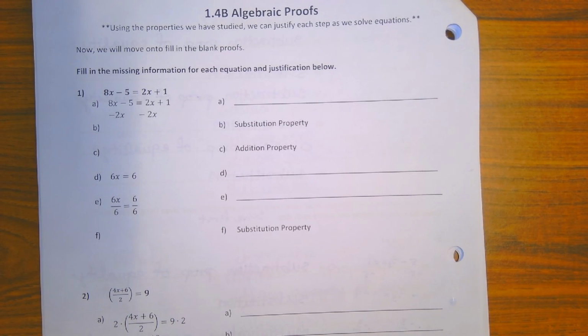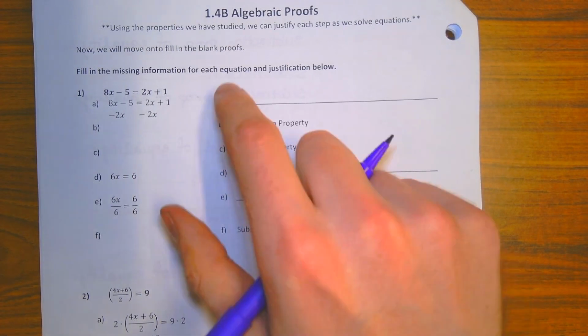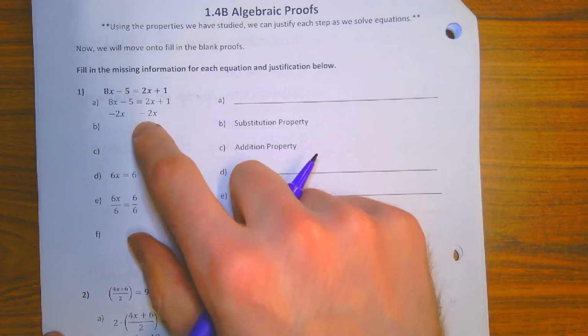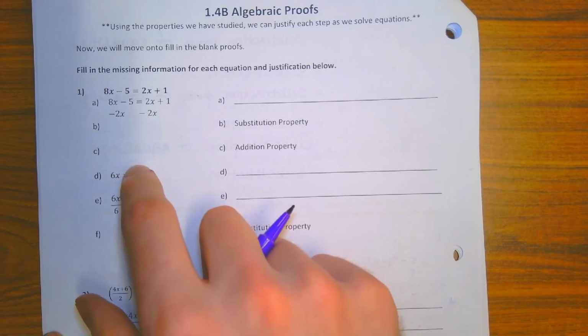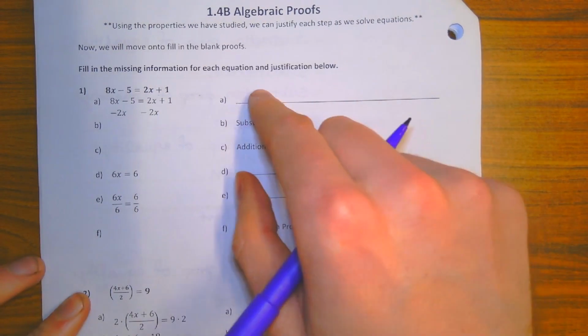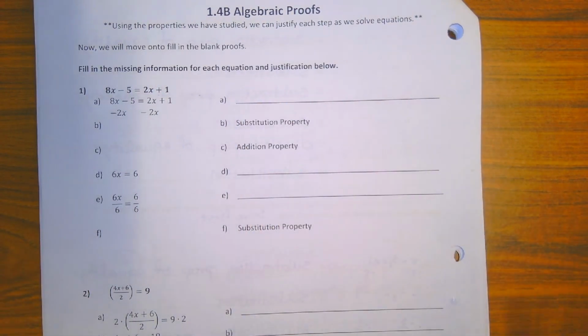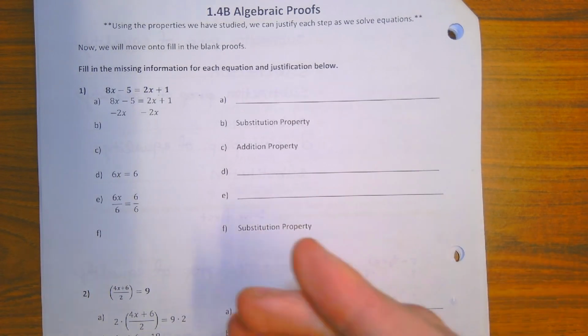We are on the second part of 1.4. We're in 1.4b for algebraic proofs. We're using the properties that we have studied up to this point to justify each step as we solve equations. Now we will move on to fill in the blank proofs. So you guys can see I have pieces and bits that are missing from my equation and pieces and bits that are missing from my proofs. It's my job to be able to substitute those in as needed.